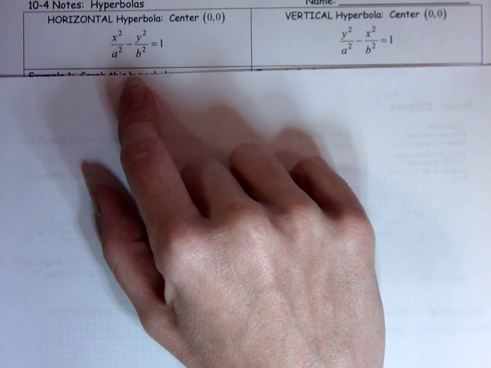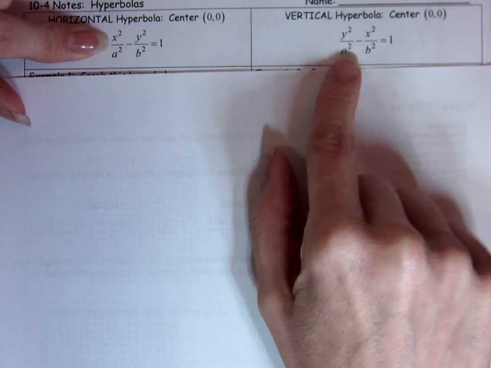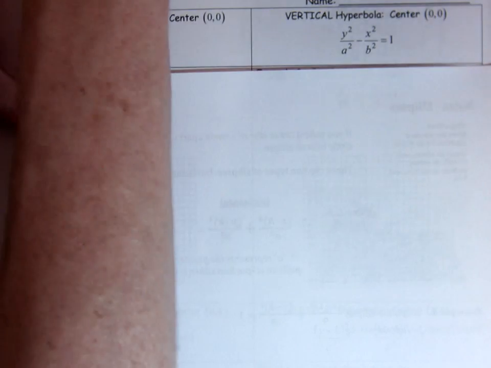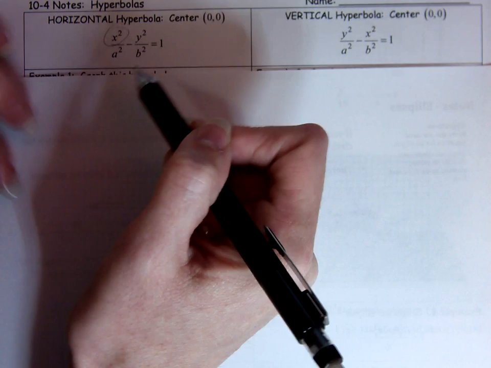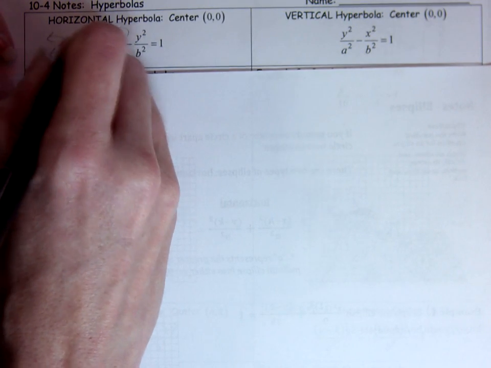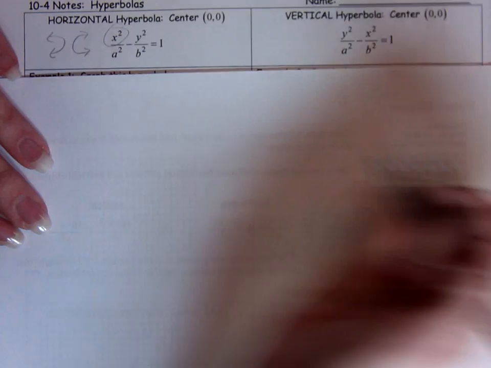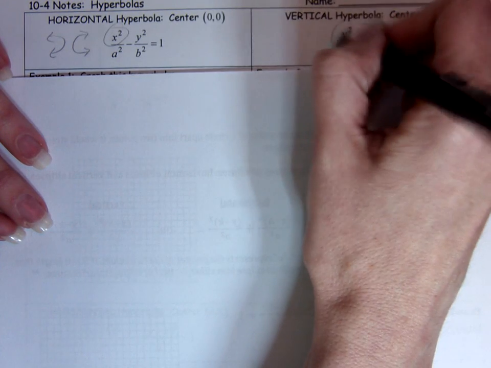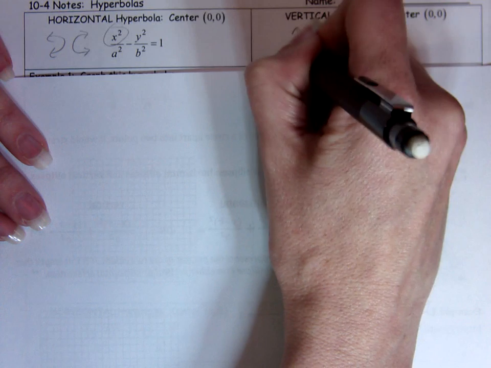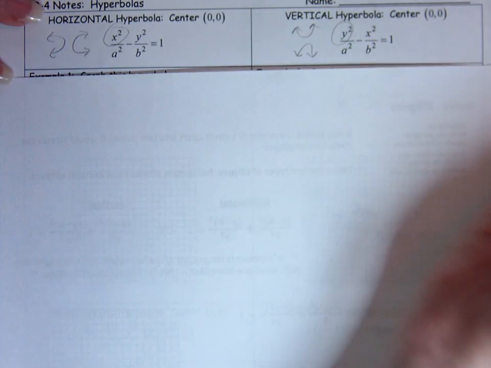The other interesting difference about hyperbolas is that the variable that is in front controls the orientation of the hyperbola. If it's x in the lead, then my hyperbola is going to be horizontally oriented, and I'll see two curves facing away from each other. Kind of looks almost like an ellipse that's been turned inside out. Similarly, if the y comes first, then my curves are going to be vertically oriented and facing away from each other.